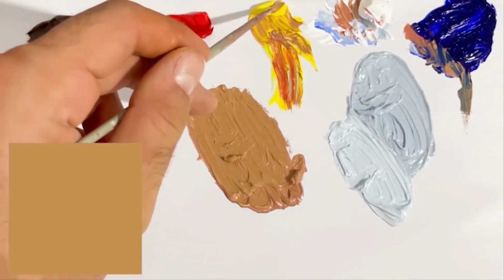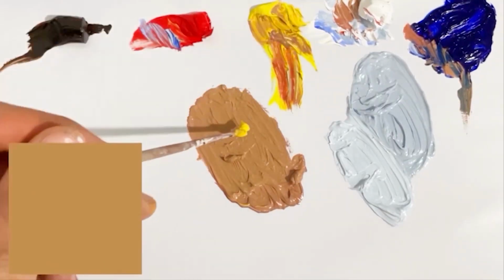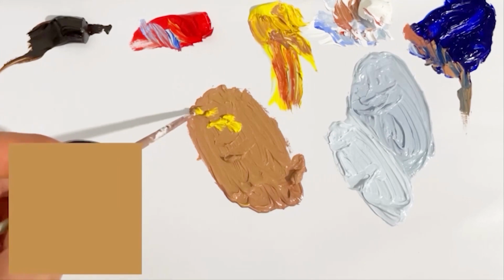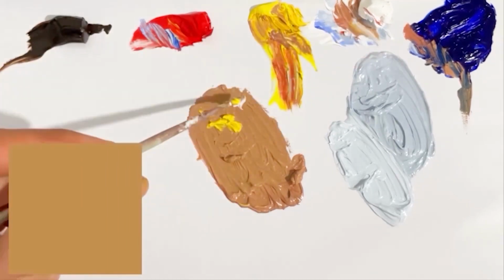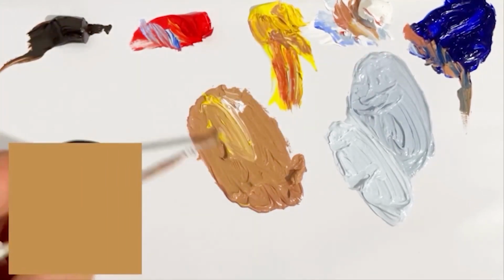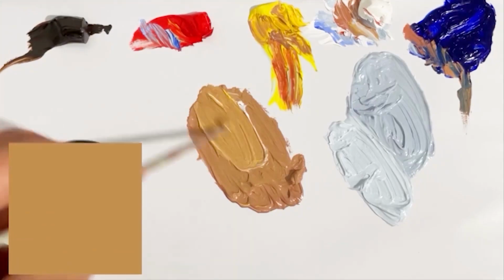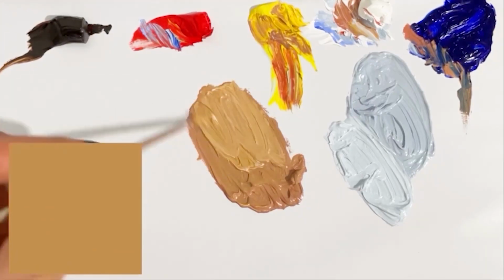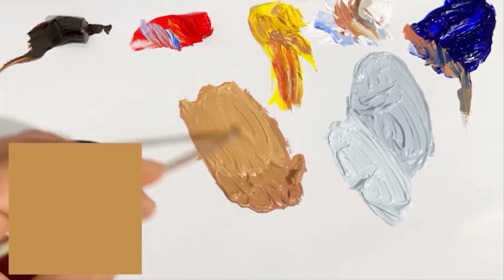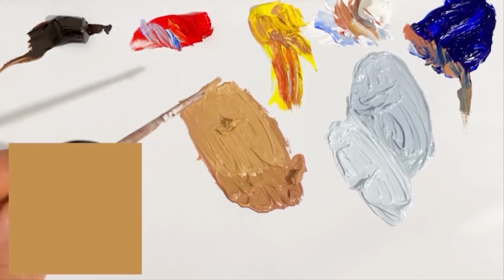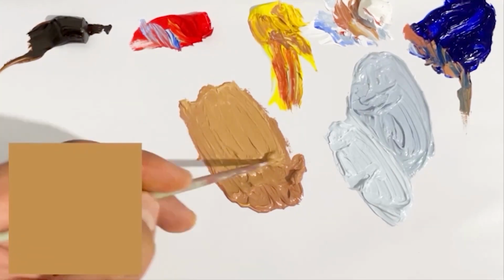I think that now we are really getting closer to this brown color that we are trying to make. I am still adding a little bit more yellow and white to it because I think that the reference color is more yellow, and also it is lighter. That's the reason why I am adding a little bit of these two colors.